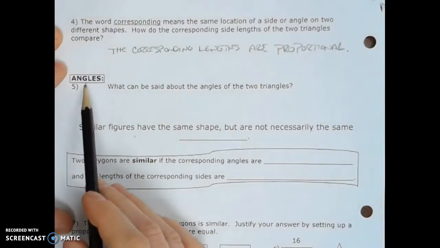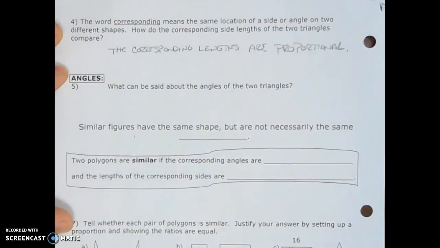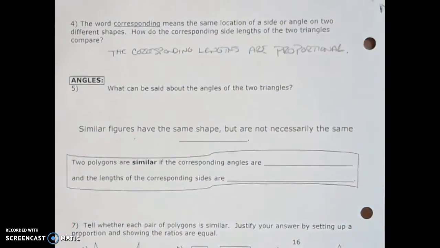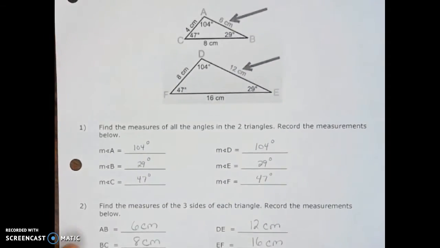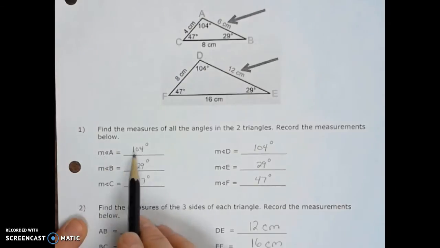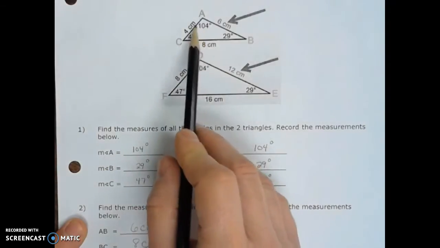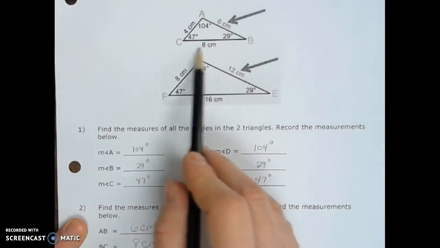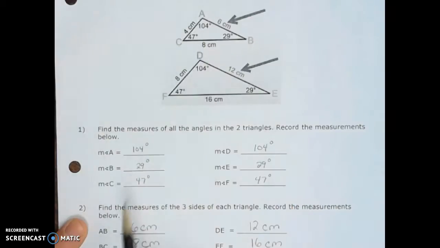In part 5, we're going to look at the angles here, and it says, what can be said about the angles of the two triangles, specifically the corresponding angles? So again, if I look back at what I came up with for my angles, well, angle A was 104 degrees, and angle D was 104 degrees. And notice their location. Here's angle A, here's angle D. They're corresponding angles, and they gave me the same measurement.